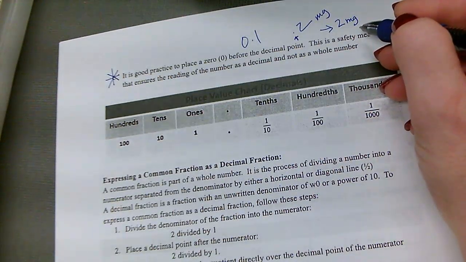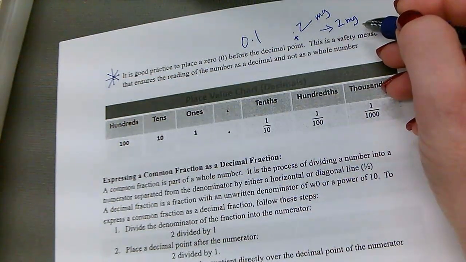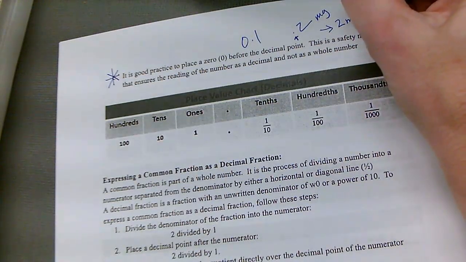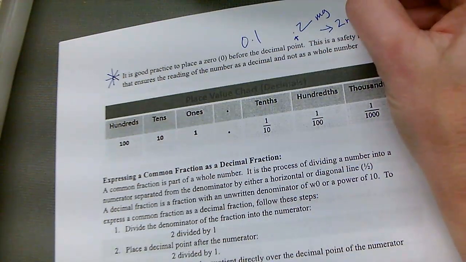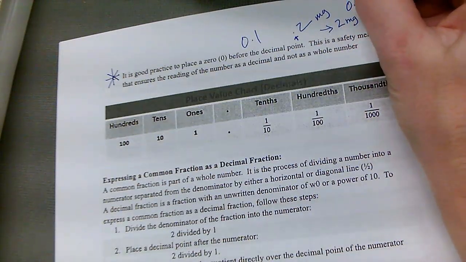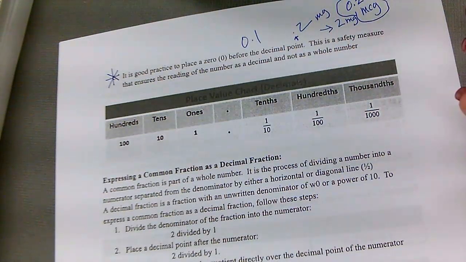Take, for example, a drug called fentanyl. Fentanyl, the smallest adjustment in that dose could kill a patient. We measure fentanyl in micrograms. Okay, mcgs, micrograms. And if we give 0.2 micrograms to a patient for fentanyl, that's a normal dose.